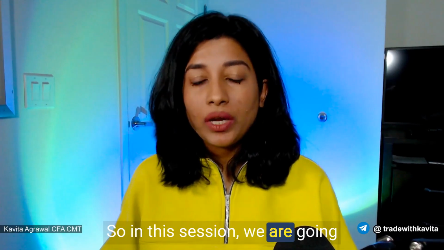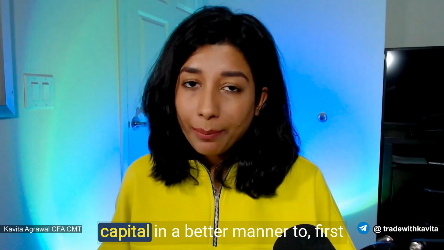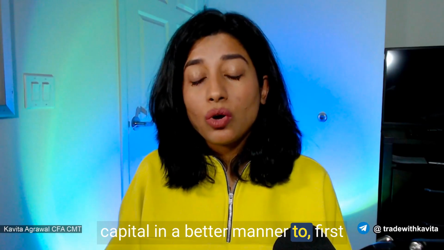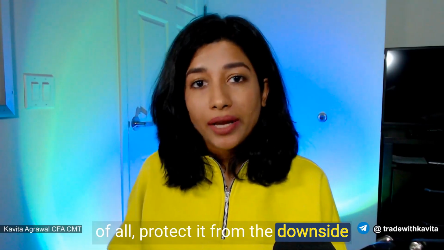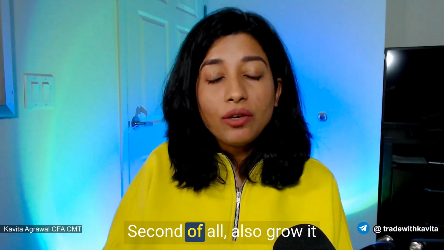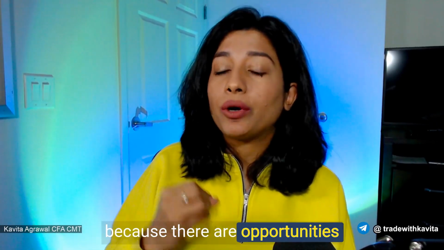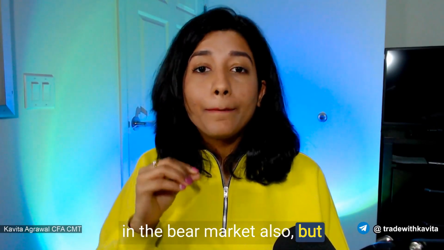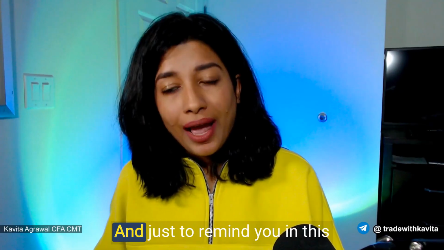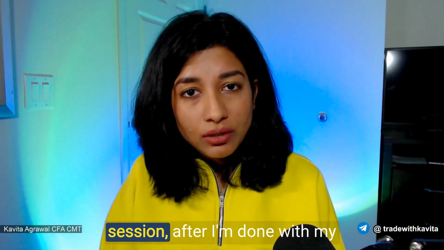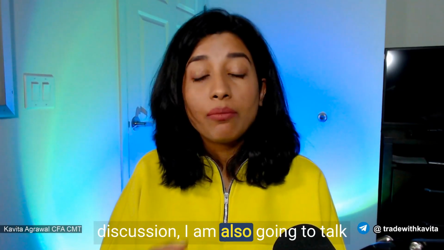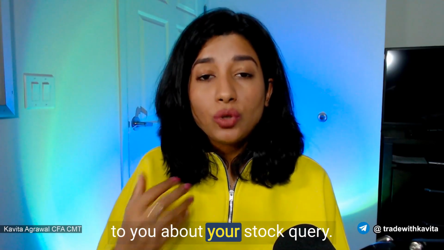So in this session, we are going to talk about how to manage our capital in a better manner to, first of all, protect it from the downside because the market is very bearish. Second of all, also grow it because there are opportunities in the bear market also, but they are a little bit more hidden. And just to remind you, in this session, after I'm done with my discussion, I am also going to talk to you about your stock queries.